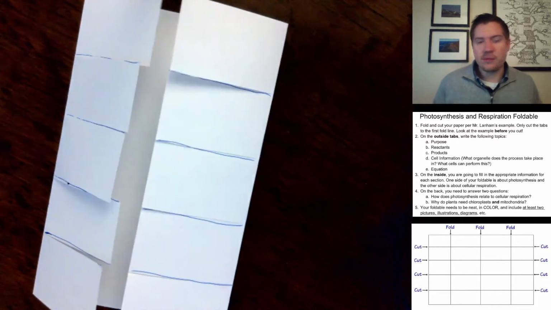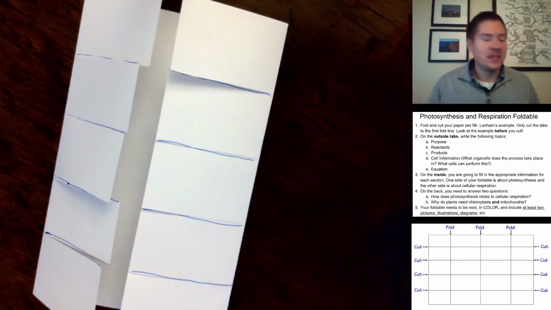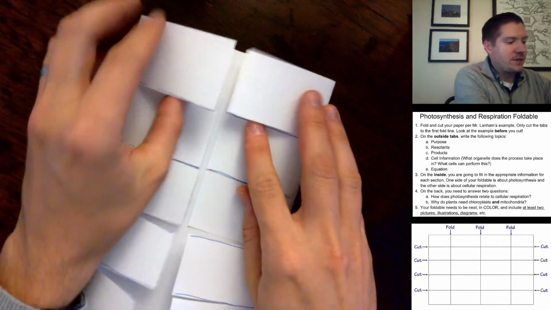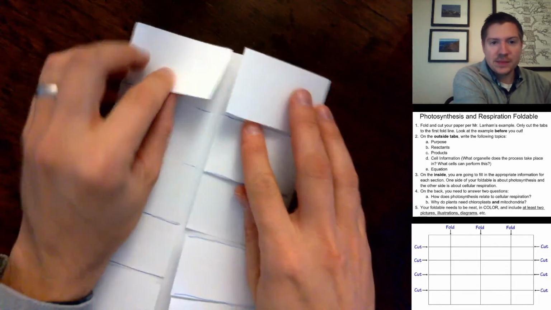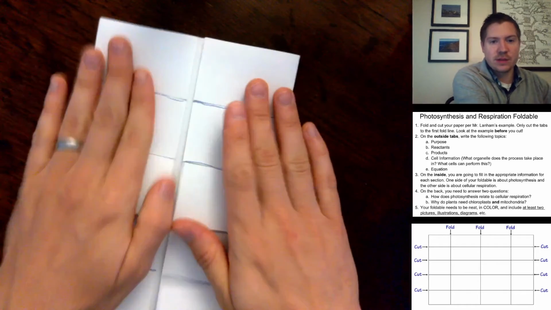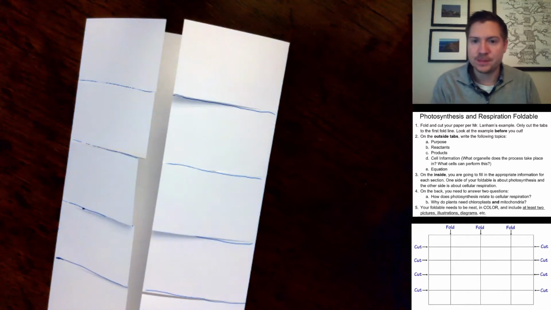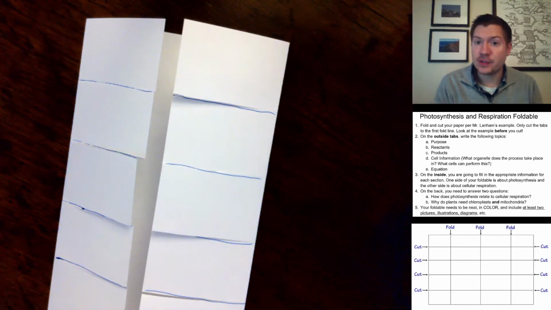Okay, so now I have made all of my cuts. And so you can see I have 10 total tabs here that can fold out. And that's where we're going to put the information. So the next bit of constructing is writing down the information on the outside tabs.